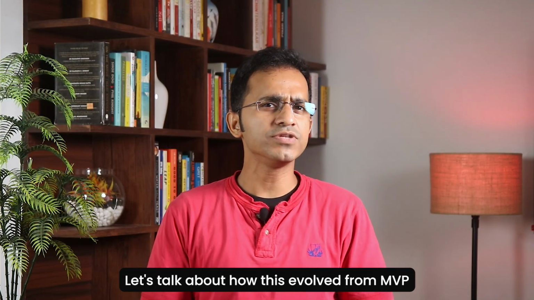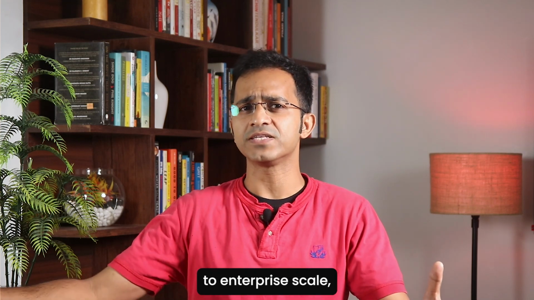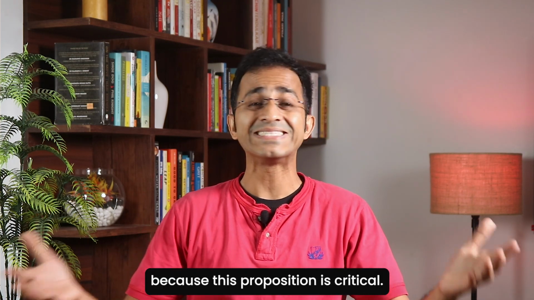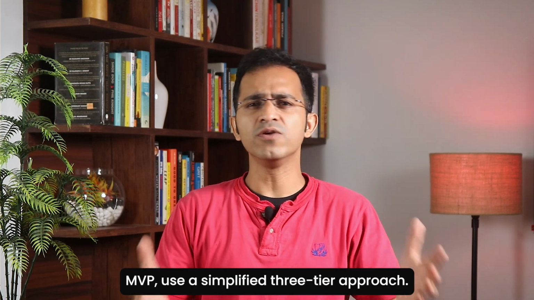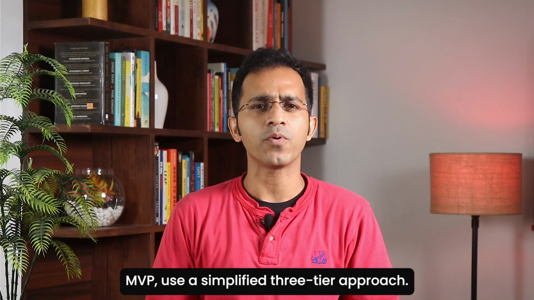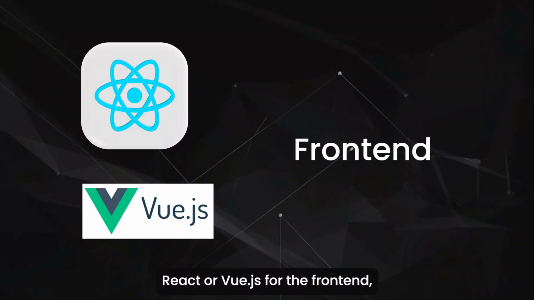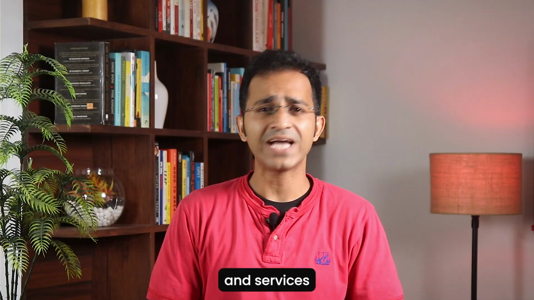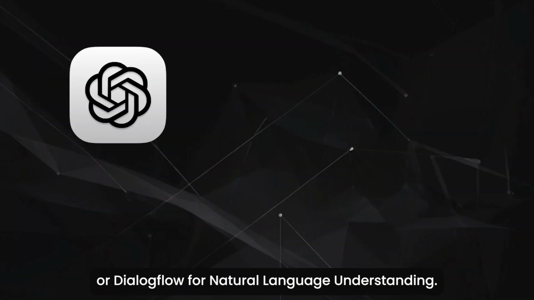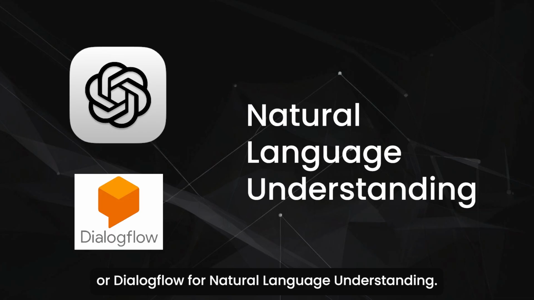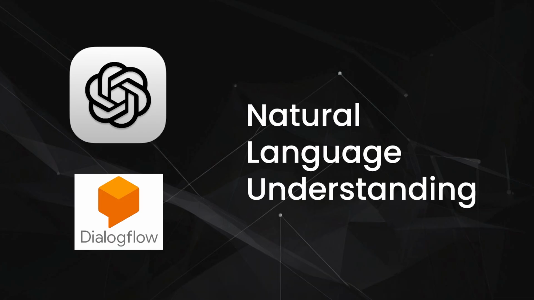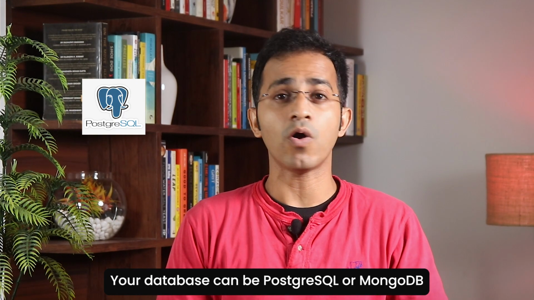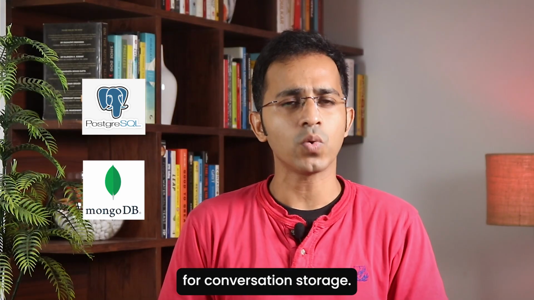Let's talk about how this evolves from MVP to enterprise scale, because this progression is critical. For your MVP, use a simplified 3-tier approach. React or Vue.js for the front end, FastAPI or Express.js for your back end, and services like OpenAI's API or Dialogflow for natural language understanding. Your database can be PostgreSQL or MongoDB for conversation storage.